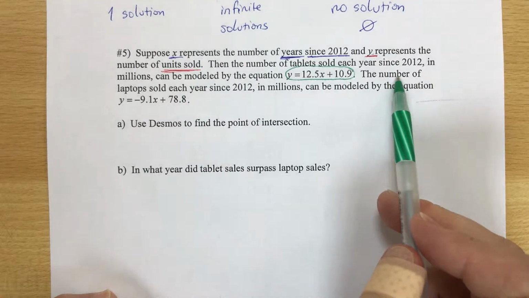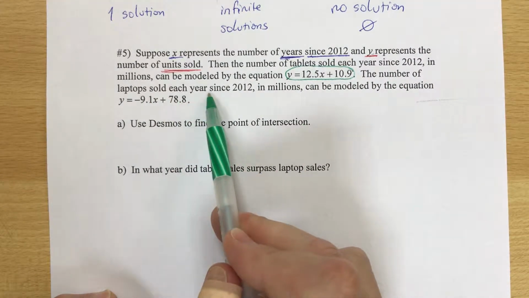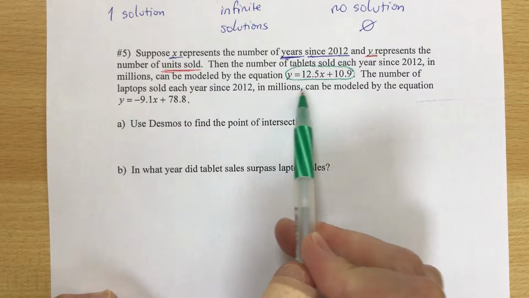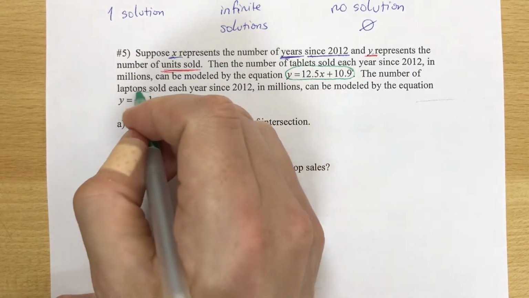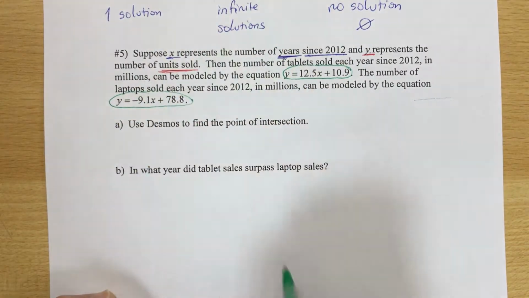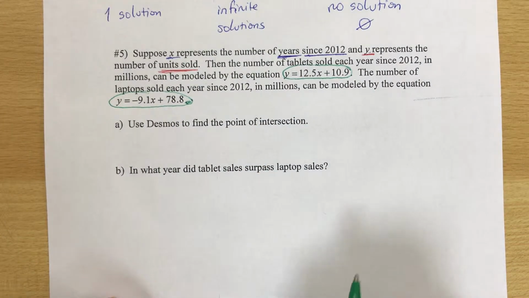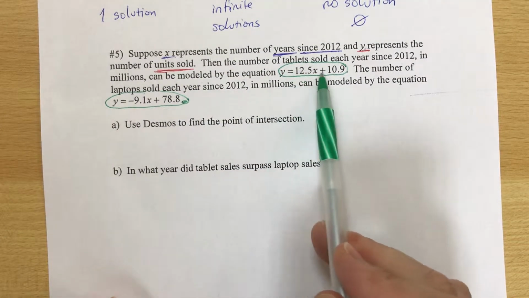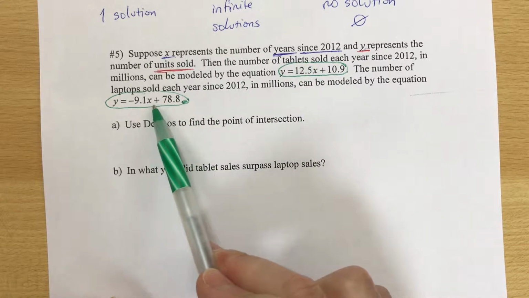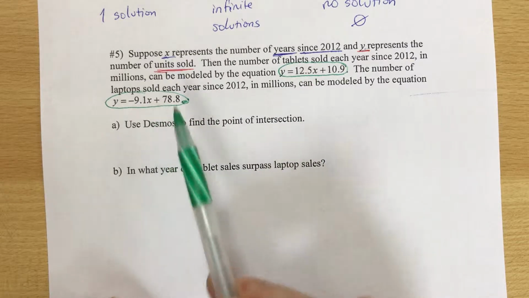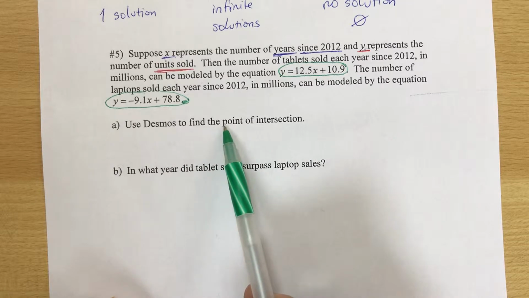The number of laptops sold each year since 2012 in millions can be modeled by the equation y equals negative 9.1x plus 78.8. You don't need that last decimal. So this is for the number of tablets, and this is for the number of laptops. Use Desmos to find the point of intersection.